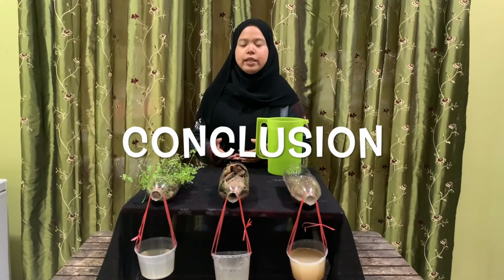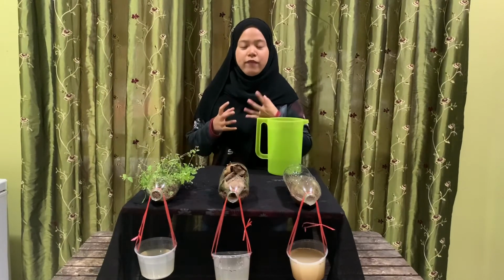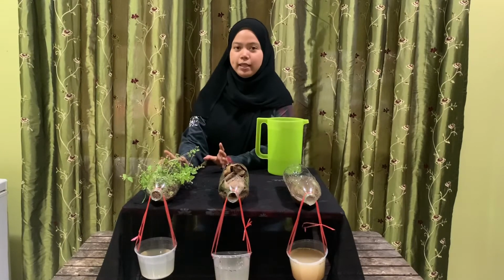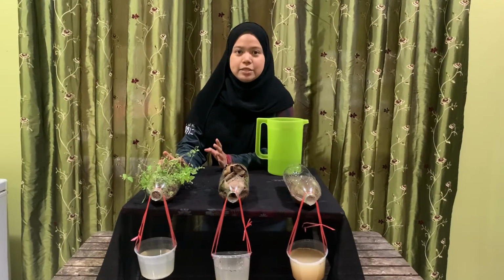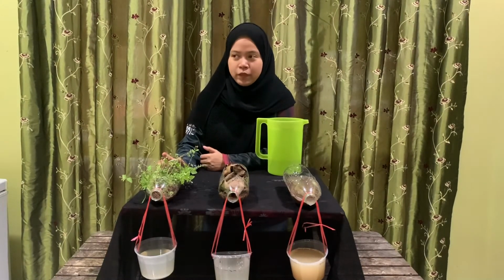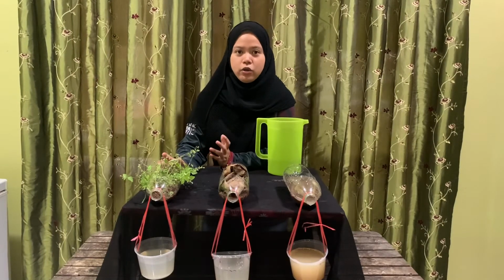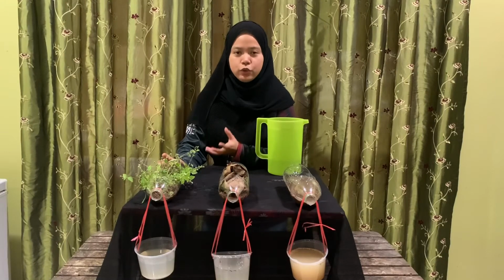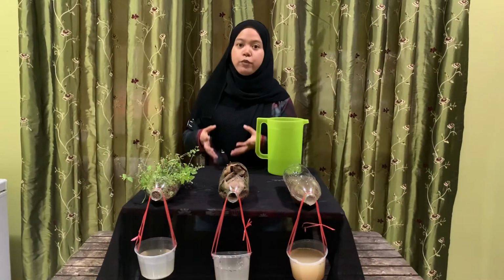As a conclusion, the effective way to prevent soil erosion is by planting. That is why plants are very important to our soil. Even for construction, we have to make sure the soil is in good condition, especially for huge projects.